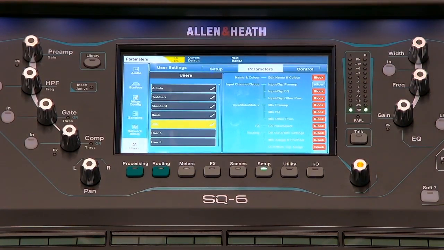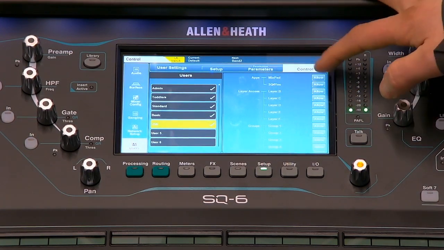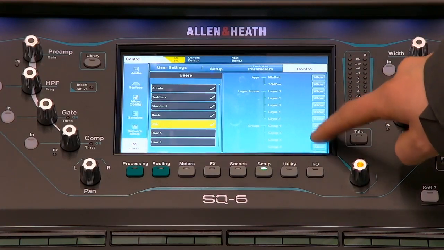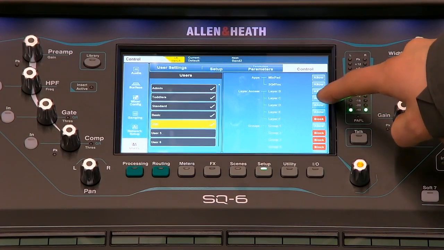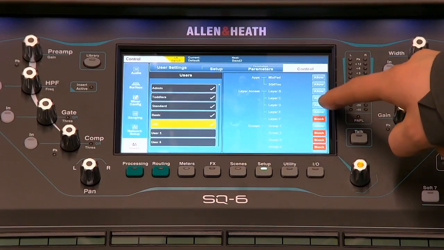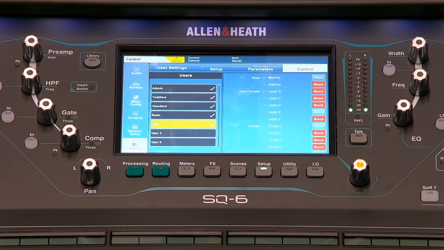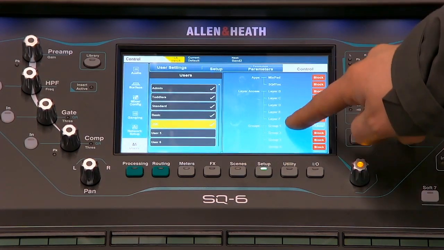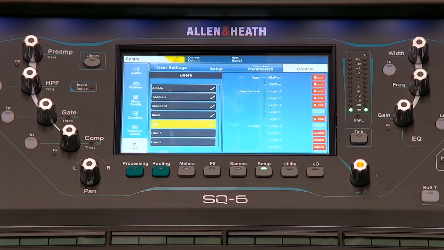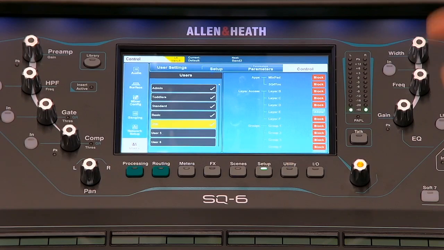The other thing you can do, like we've done with this basic layer here, is you can restrict what layer they have access to. So like with the toddler group, we're just going to make sure that they just have access to layer E. Everything else is blocked for them, so they just have access to the basic user layer, and they don't have control using the Mixpad or the SQ app. So that's our U3A user setup.